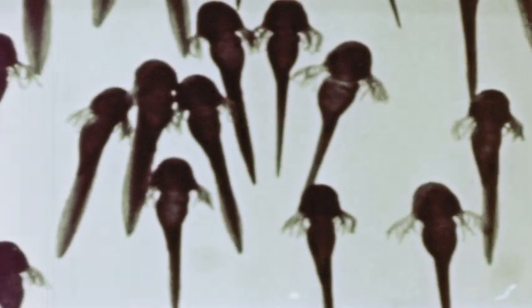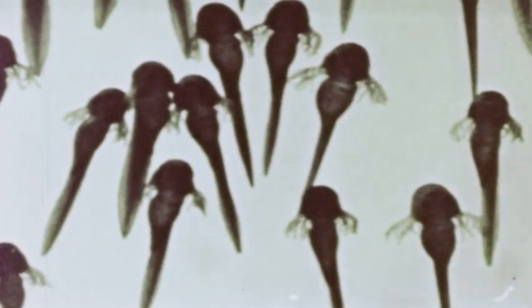With each heartbeat, blood in the gills rushes through the delicate network of capillaries, exchanging gases in the process of respiration. The young tadpole, toad or frog, is now completely dependent for survival on its own behavior in its environment.